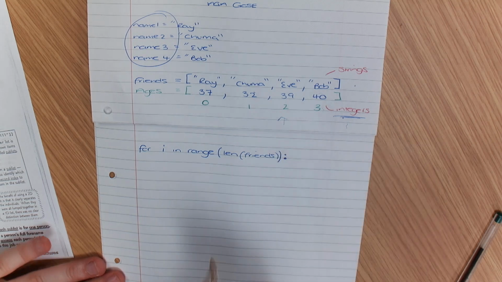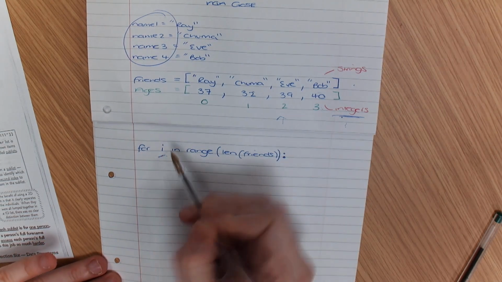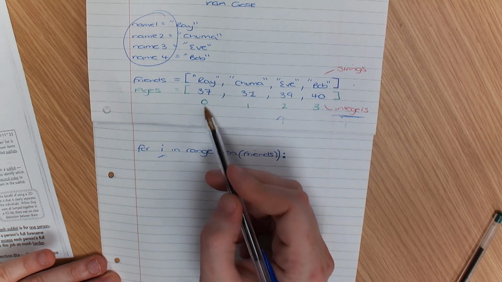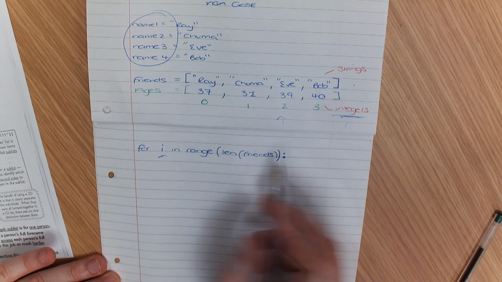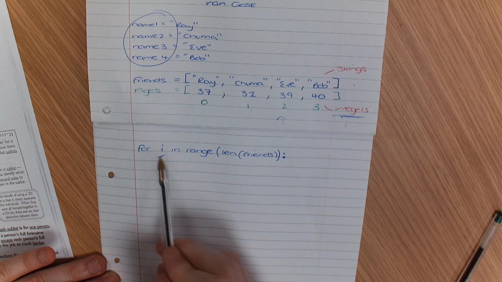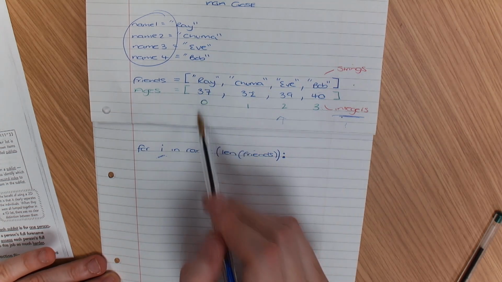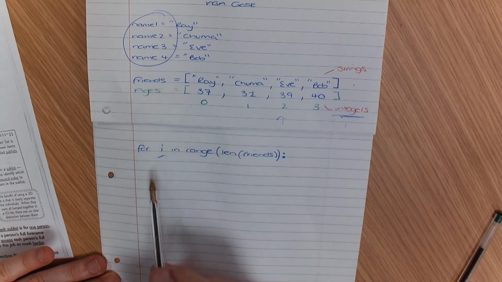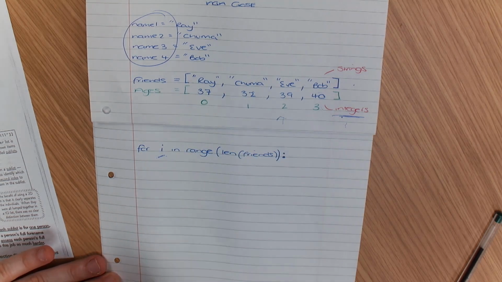Now what that does is i represents the index. So the first iteration, friends would be working on 0. Age would be on 0, because you can use that index in both lists if they're the same. I'll show you how to do 2D arrays in the next video, but we're going to use this loop to go through each list individually.